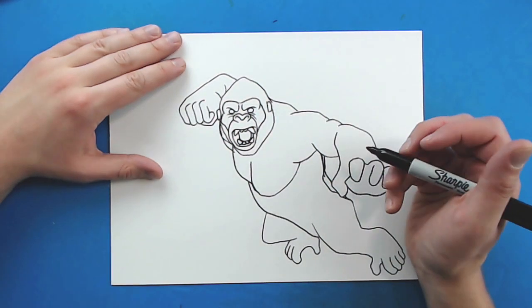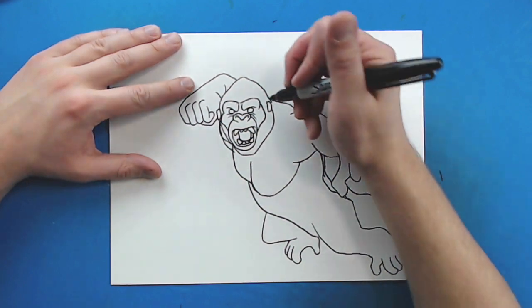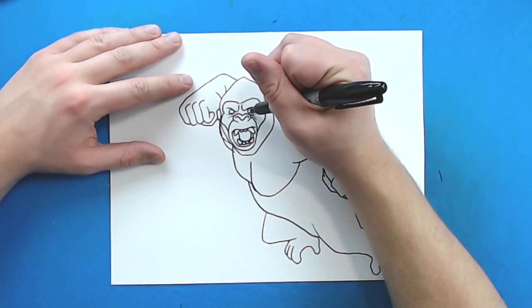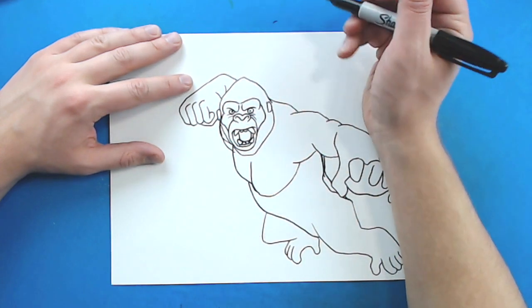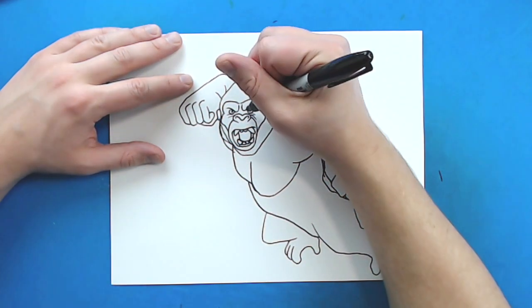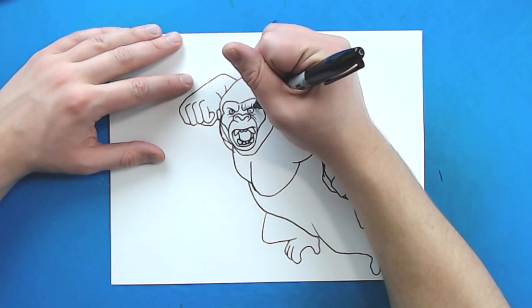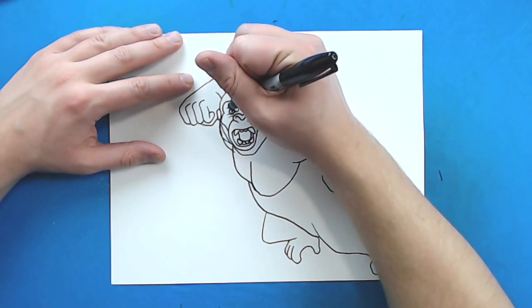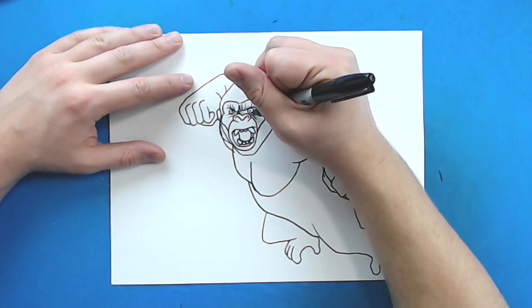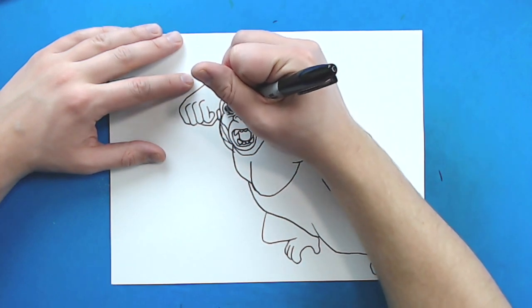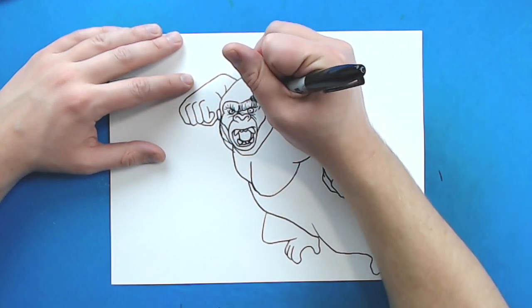Now we just want to add a few details. So we want to give him some pupils in his eyes, so I'm just going to draw two little black dots in there. I'm going to add some extra little lines kind of around his eyebrows up here just to make it look really wrinkly. In between them as well, a couple curved lines here. Some lines around his eyes. Put some on top as well.